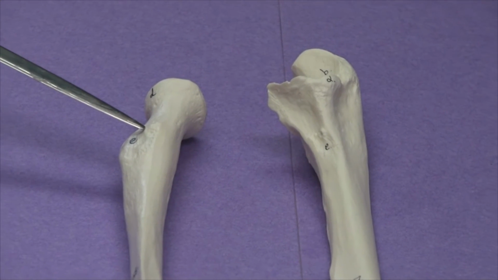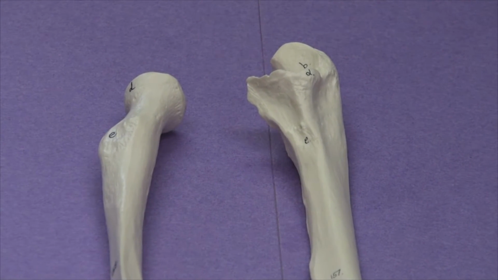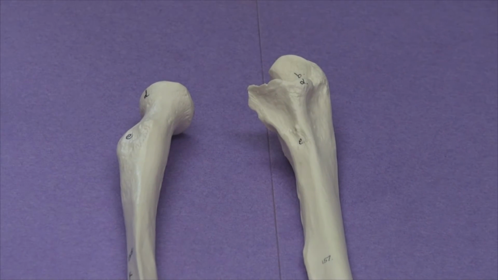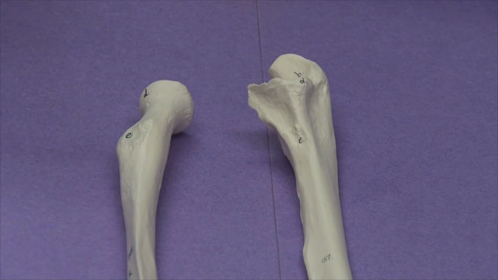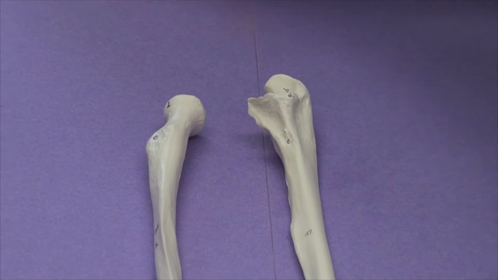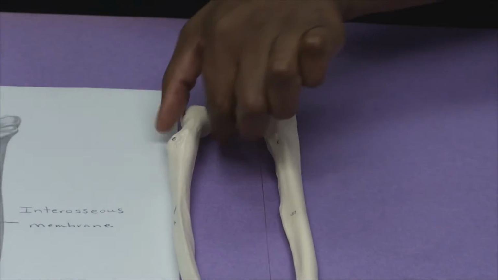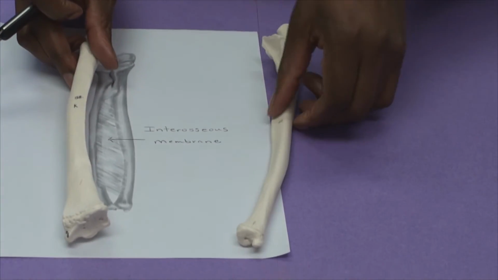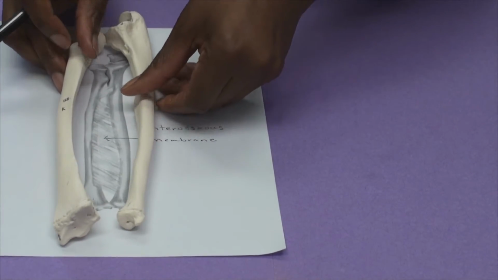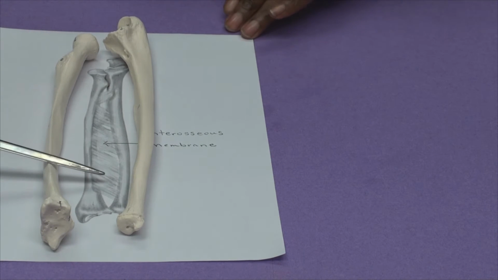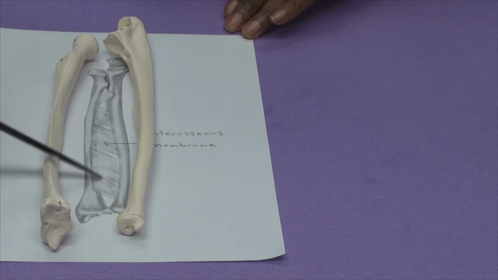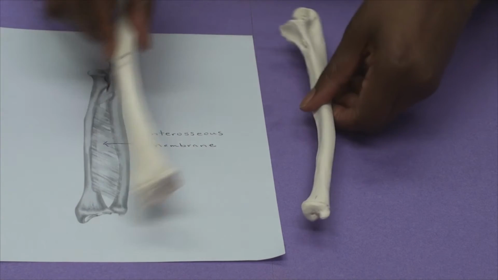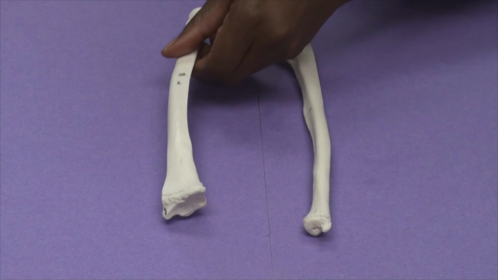Now, in your book, number 4 and number 10, the interosseous crest, you're not responsible for. However, those crests, let me see if I can put this little piece of paper in here. If I was to put this bone here and this bone here, that crest would be responsible for attaching this interosseous membrane right here. But again, you're not responsible for numbers 4 and 10, the interosseous crest.